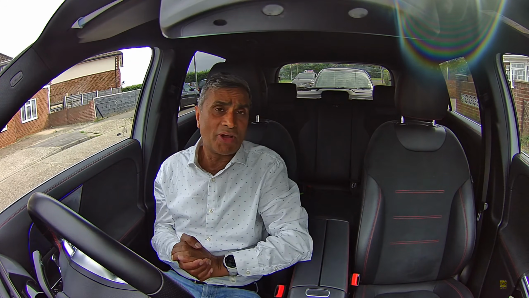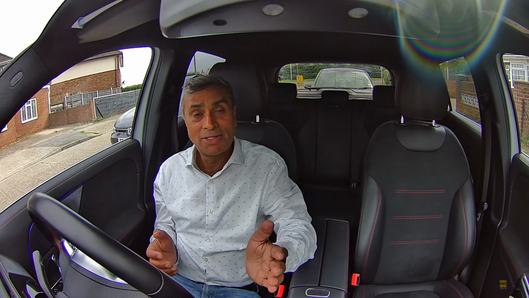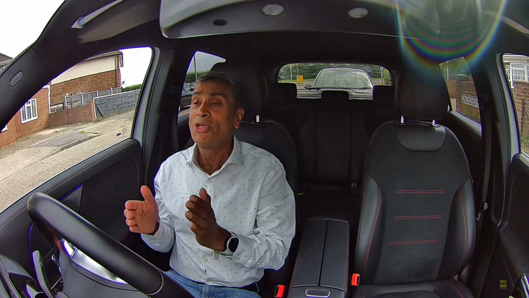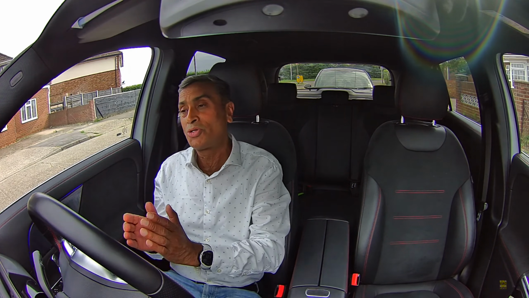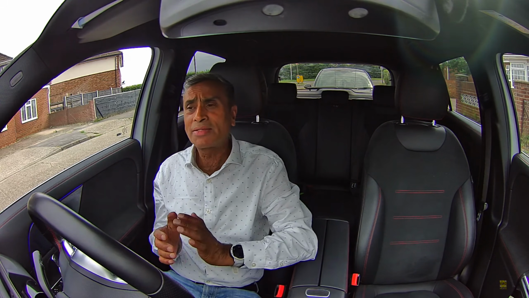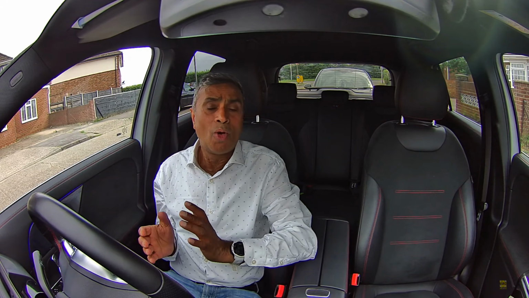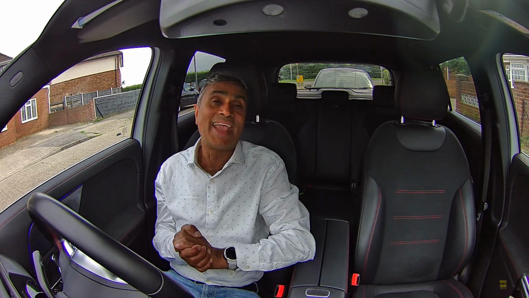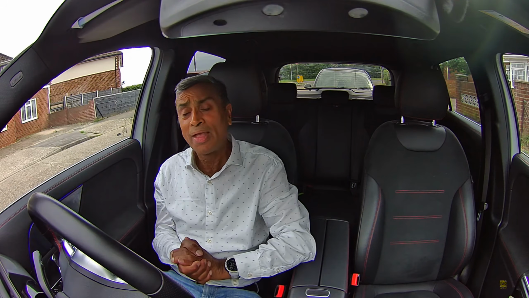If you're turning right at the traffic lights, you would indicate right on approach. In exactly the same way, you would indicate right on approach to the roundabout. The only difference is that at a roundabout, when you're leaving the roundabout, you need to give something called the exit signal.